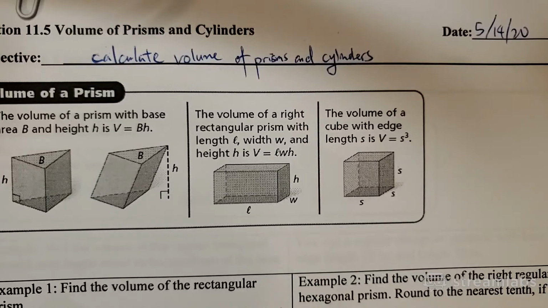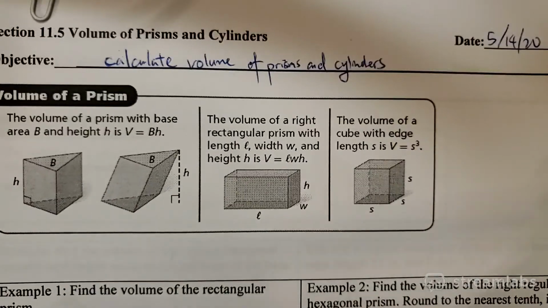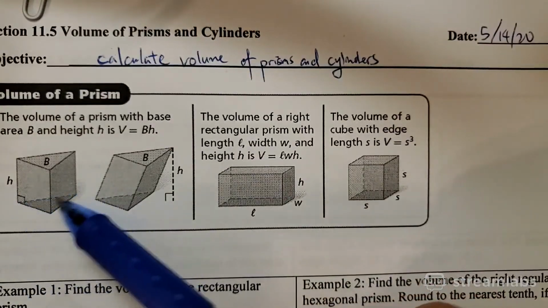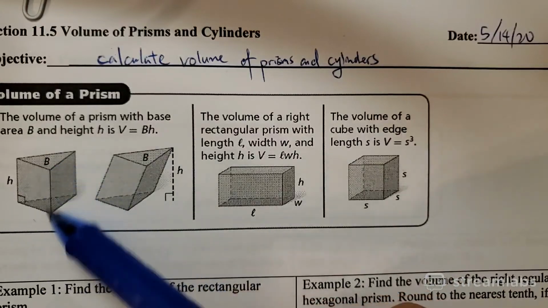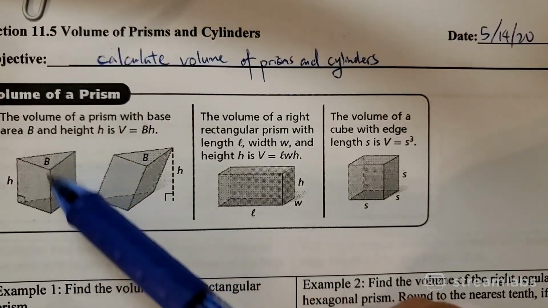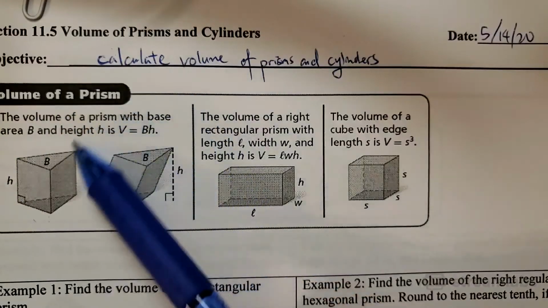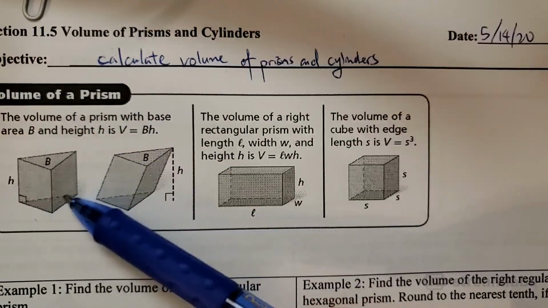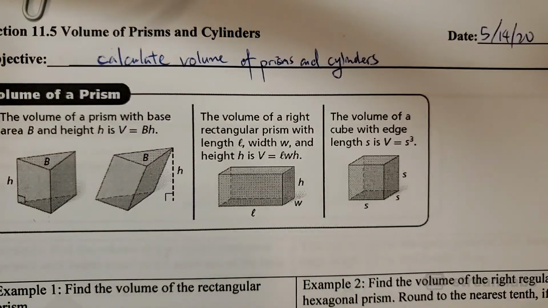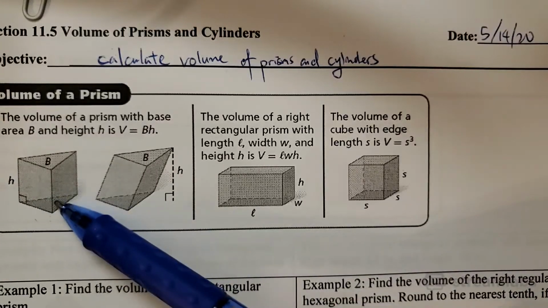What is a prism again? A prism is when you have the same base on both sides, right? Like you have 2 bases. And to find the volume, what is volume? Volume is basically how much space you can contain within the 3D solid, right? So how much can I contain?